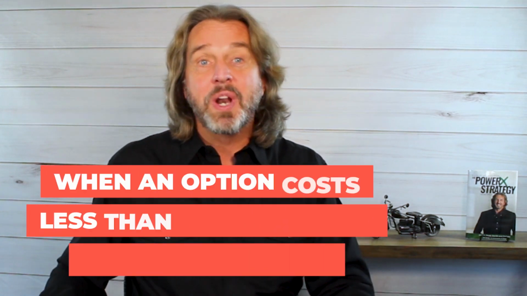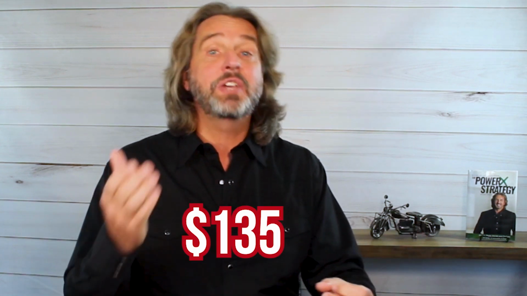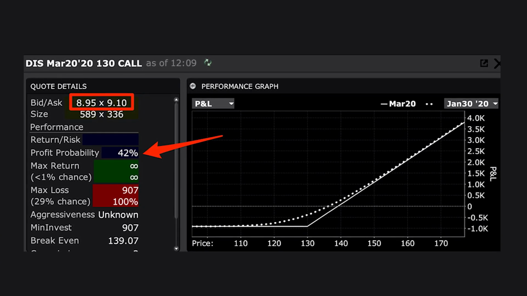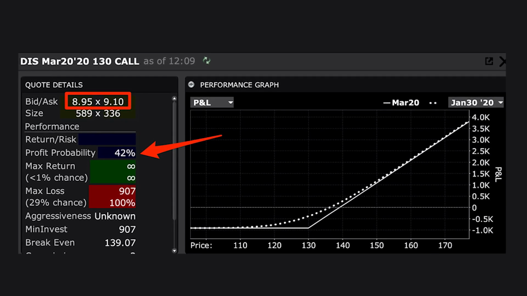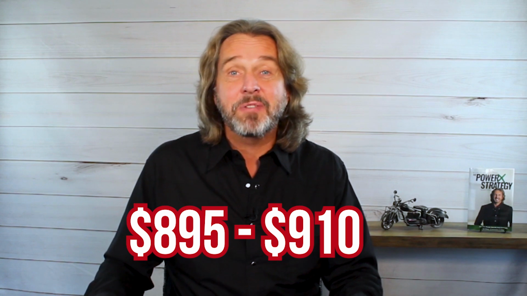And here's the problem. When an option costs less than $1, it is usually out of the money. This means that the probability of making money with this option is rather small. Let me show you an example. Let's say you want to trade an option on Disney. And right now, as I'm recording this, Disney is trading at $135. And let's say you expect it to go up to $150. Now, you could buy the 130 call option, and this trade would have a 42% chance of success. The problem, the price of the option is between $8.95 and $9.10. And since they come in 100 packs, you would have to invest $895 to $910, but you only have 500. So this option obviously doesn't work.